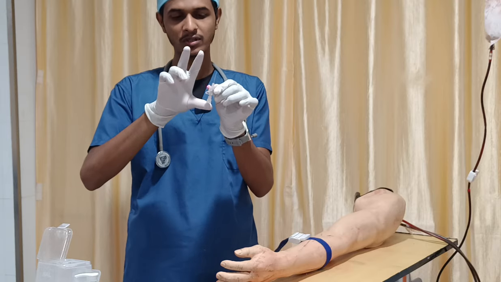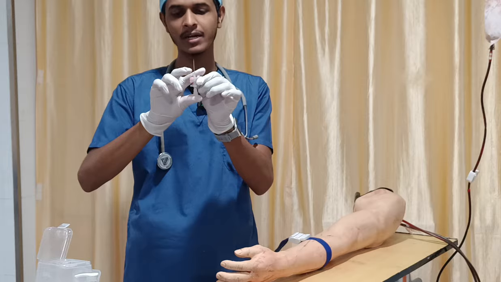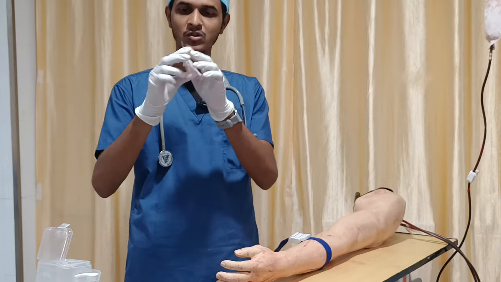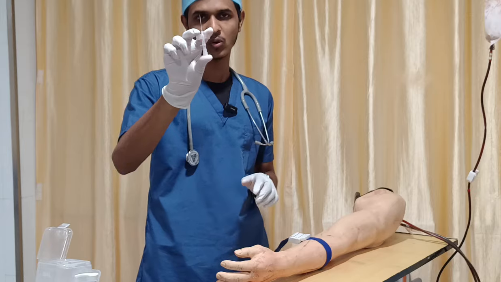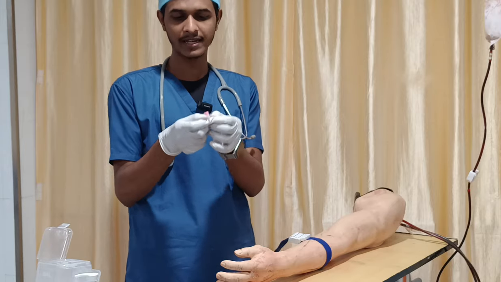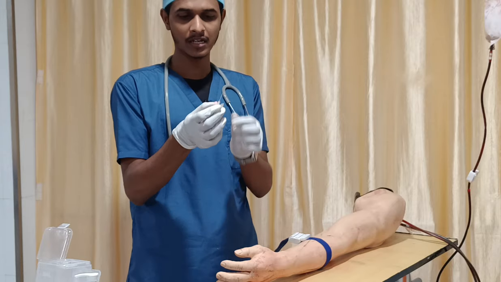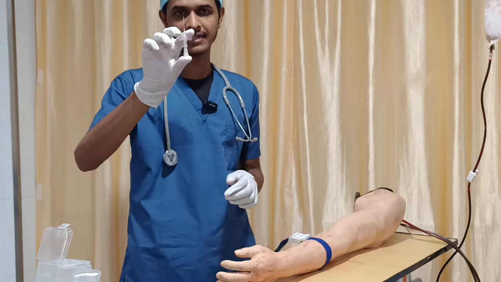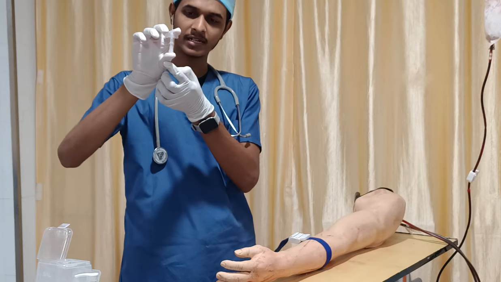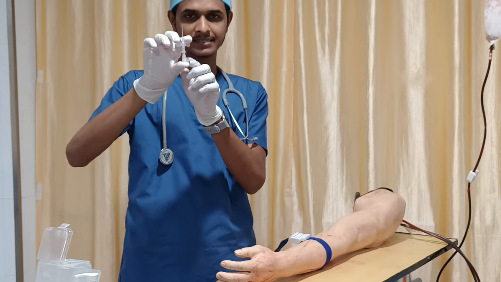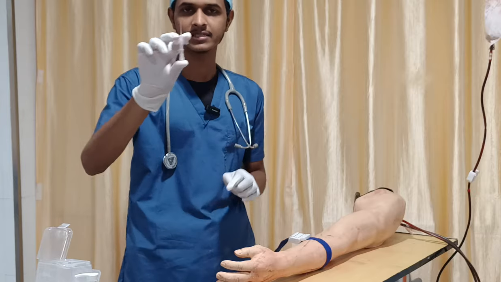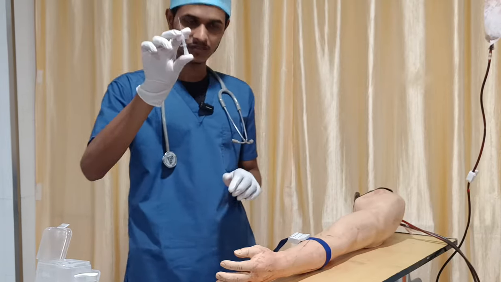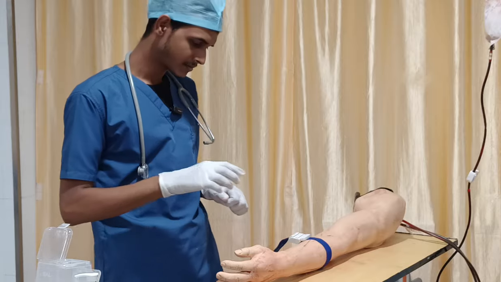Your thumb should rest over the back side of the hub, the distal portion of your catheter, and your two fingers rest over the butterfly wings. This is the way you have to hold your catheter, not like this or like that. This is the way you have to insert.